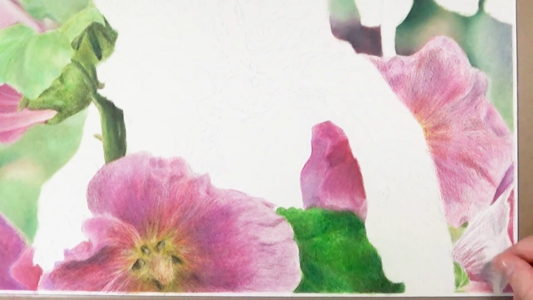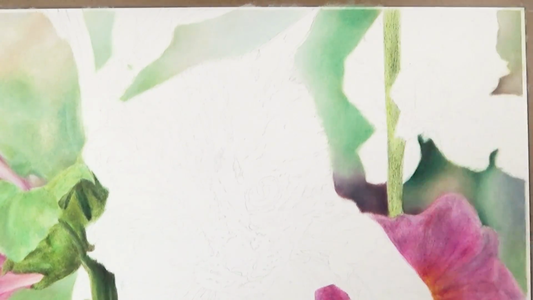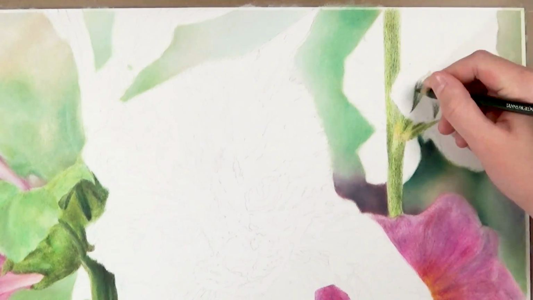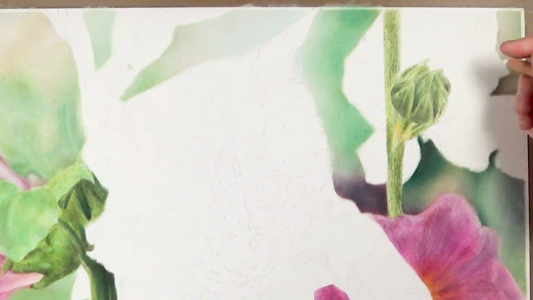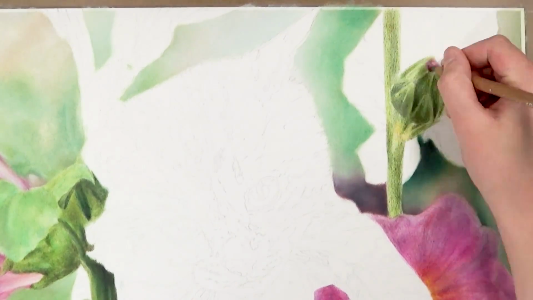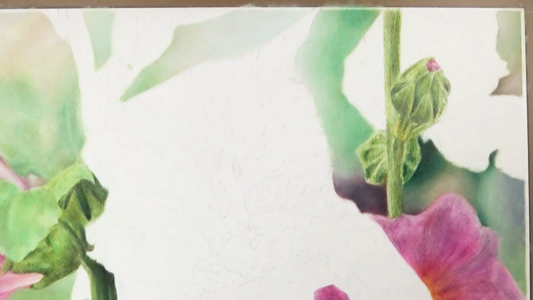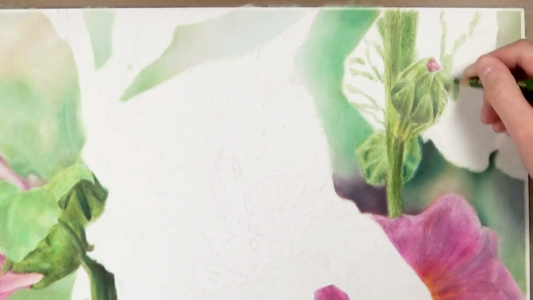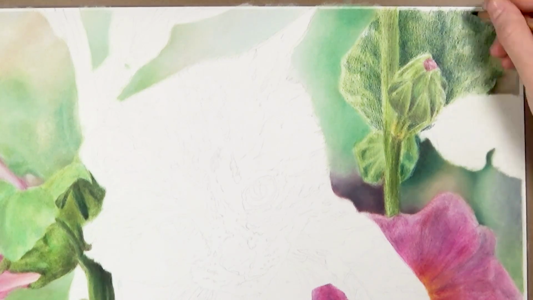So what I love about the Caran D'Ache Luminance pencils is that they blend out so nicely with the solvent. Because they're creamy and waxy, they kind of just blend together really seamlessly when you use the solvent. And I actually prefer how they blend out than the Faber-Castell Polychromos. So I feel like if I did the background just with Faber-Castell Polychromos, it would have taken me so many more layers to get it looking blurry than it actually did with using the Caran D'Ache Luminance.